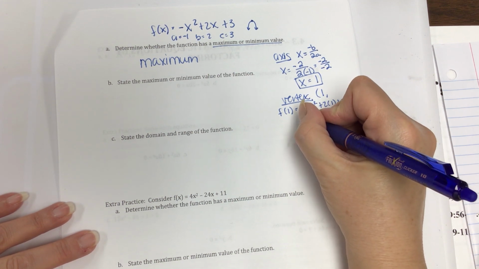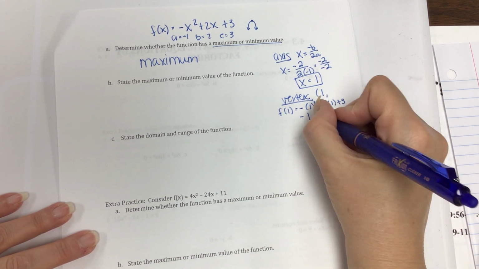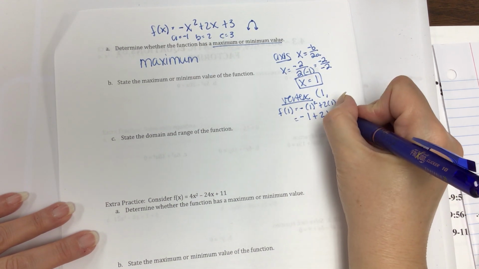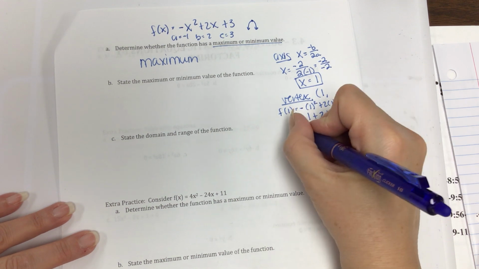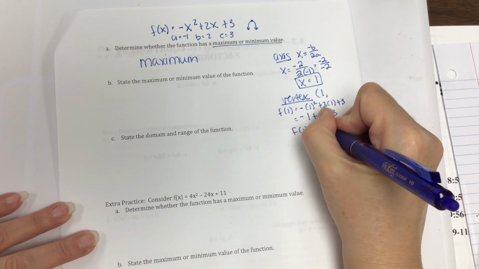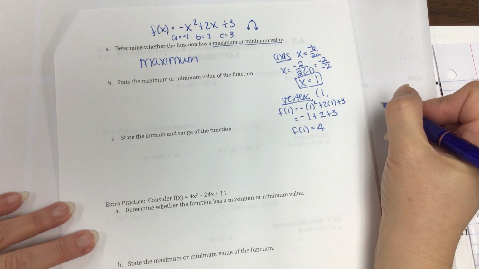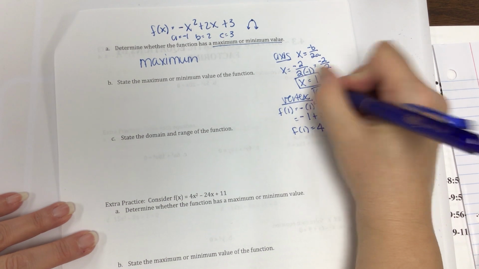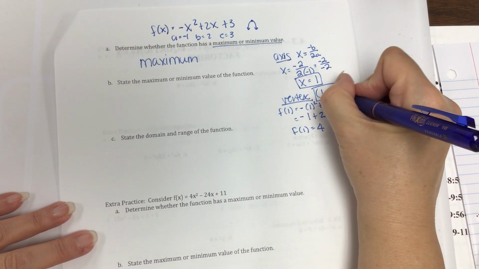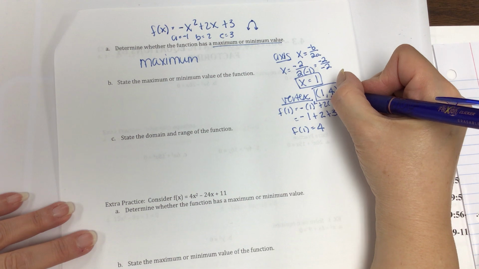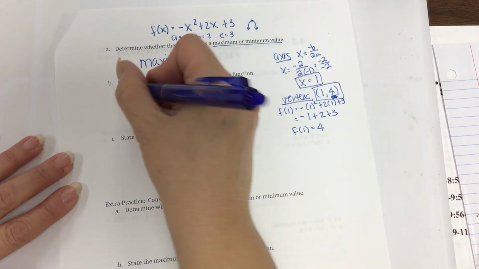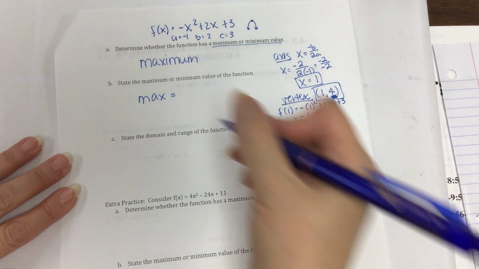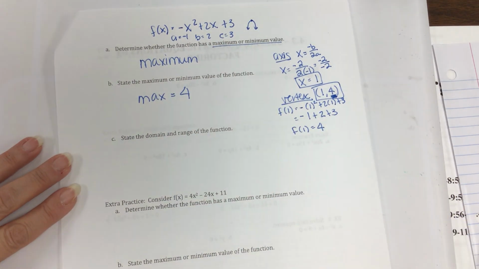1, but I have the negative on the outside. Agreed? 2 times 1 is 2, and 3. So I have 2 and 3 is 5, and negative 1 would give us 4. So f of 1 equals 4. Do you agree with that? So my vertex is at the point (1, 4). So your maximum or minimum is always that y-coordinate of the vertex. So we said we have a maximum value, and that maximum value equals 4.